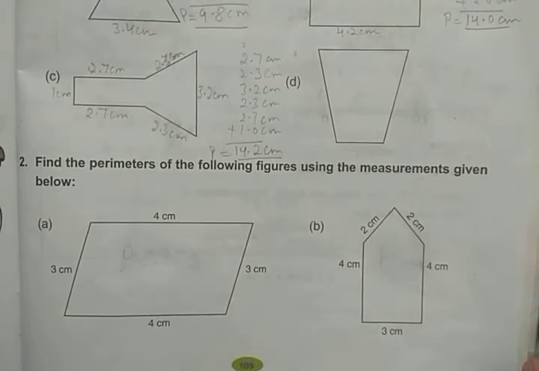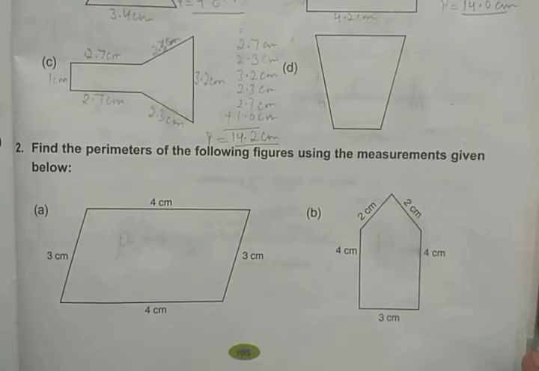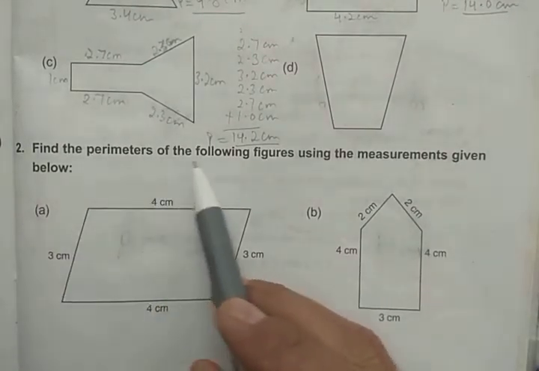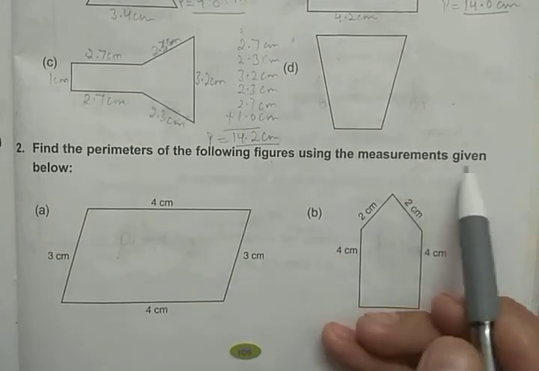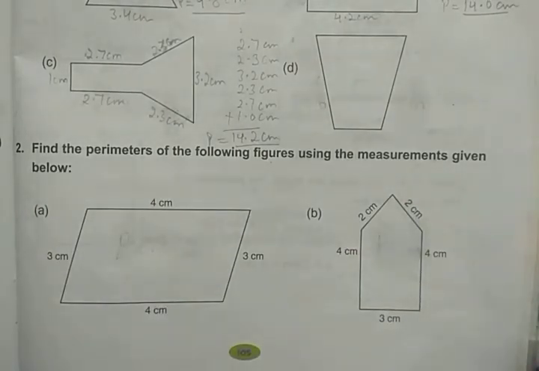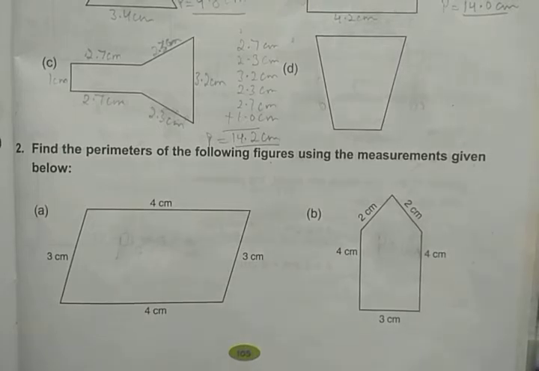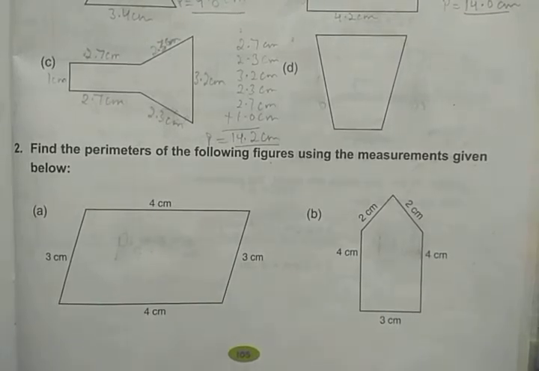And second question, what you have to do? Here, find the perimeters of the following figures using the measurements given below. So in this question, there is no need to measure the length because it is already given. The only thing you have to do is find the perimeter.